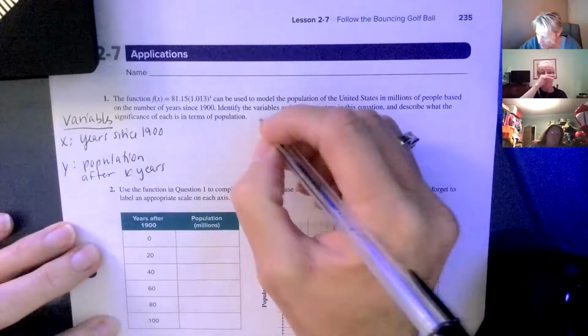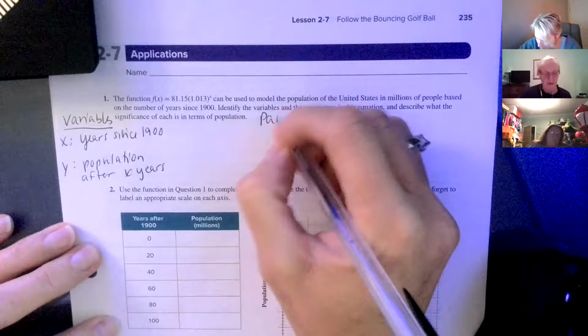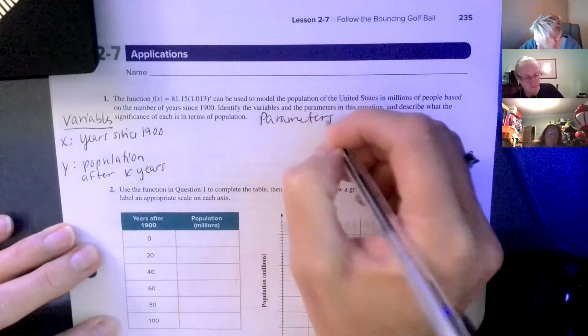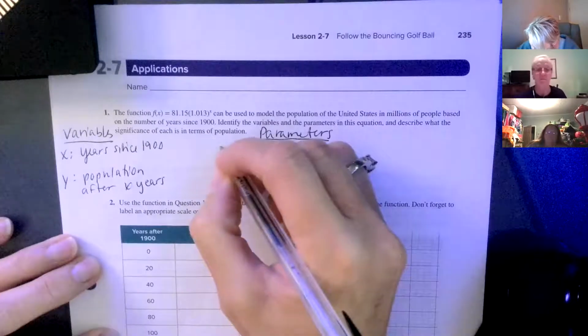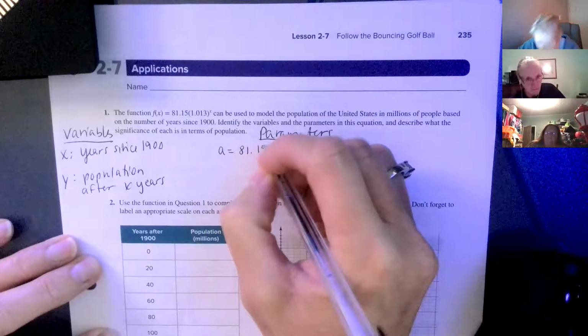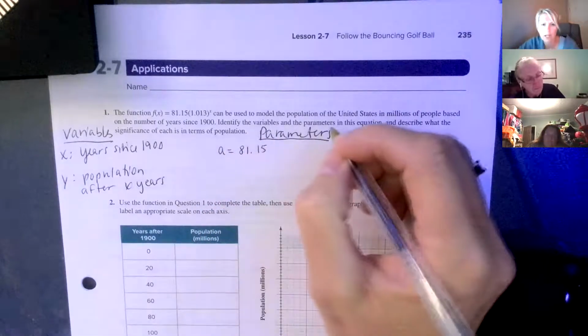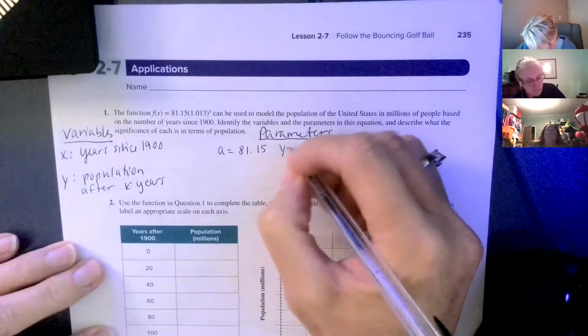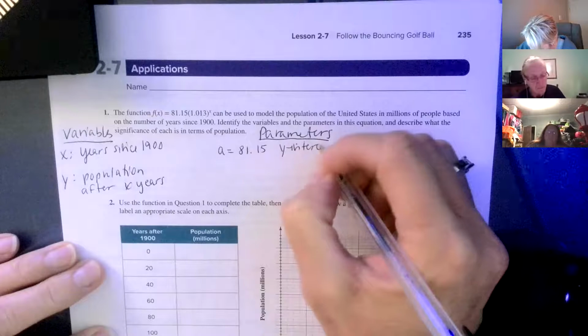And then we have our parameters. A is our 81.15, and that's our y-intercept.